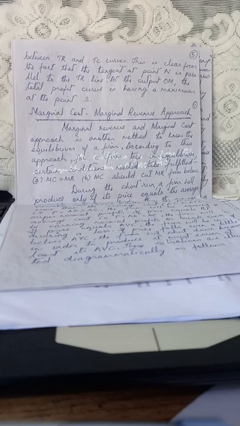So, simplifying this particular paragraph, if the price or the AR is greater than the AC, it will be earning supernormal profit.